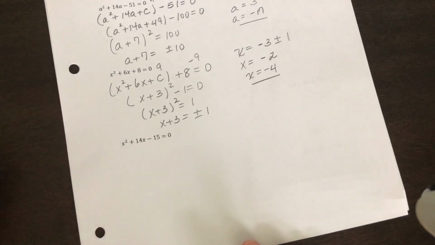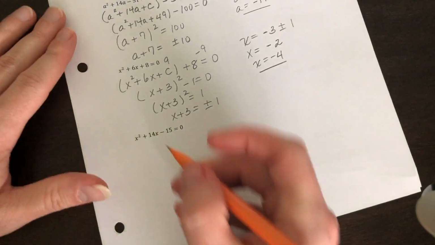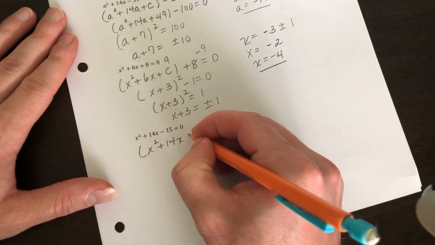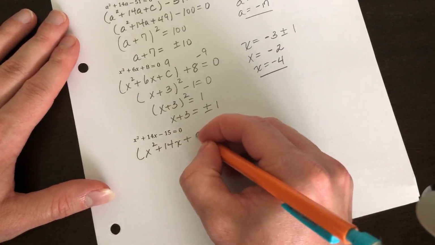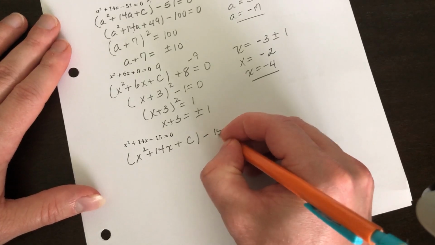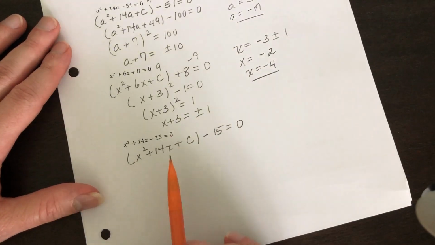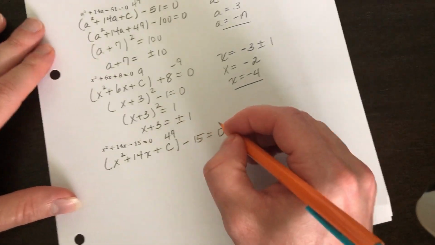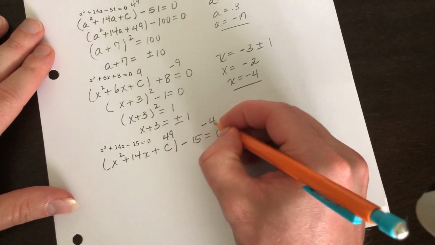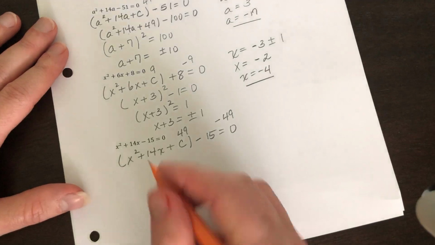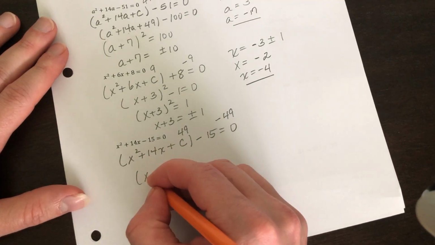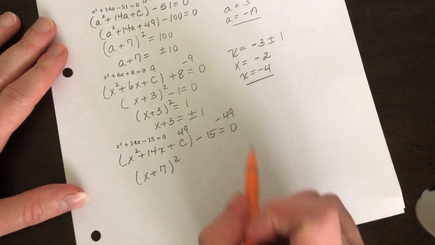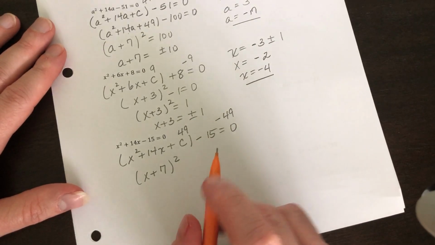Next one, x squared plus 14x minus 15. So we're going to put our plus c in, and we're going to kick the negative 15 out. 14 divided by 2 is 7. 7 squared is 49. If I put a 49 in, I have to take a 49 out. So square root the first term, keep the sign in the middle, square root the last term. 15 plus 49 is 64.